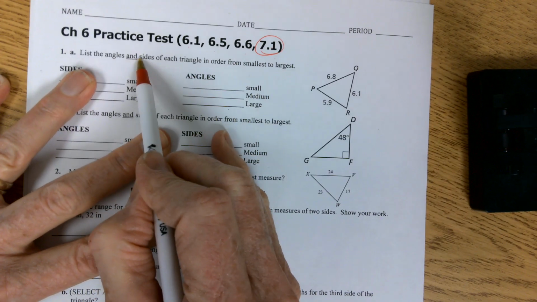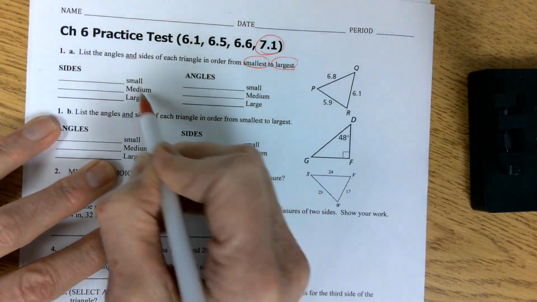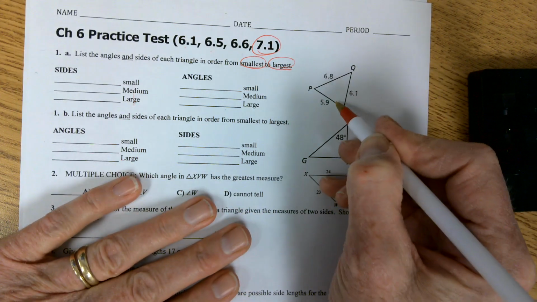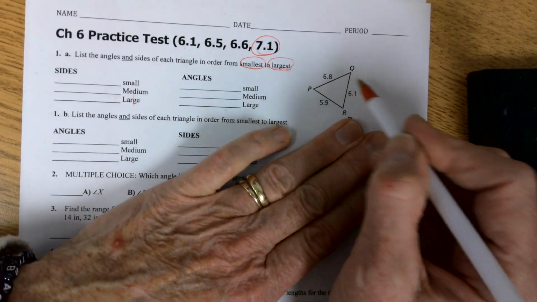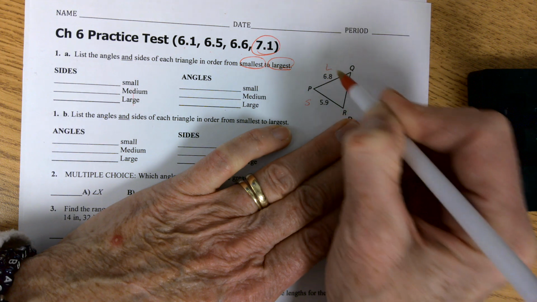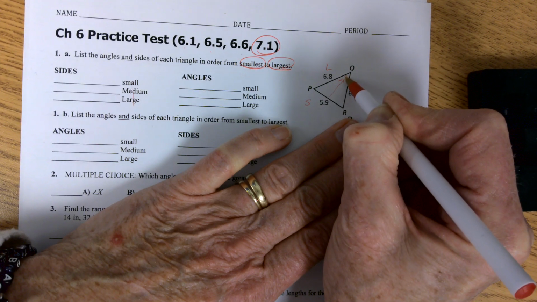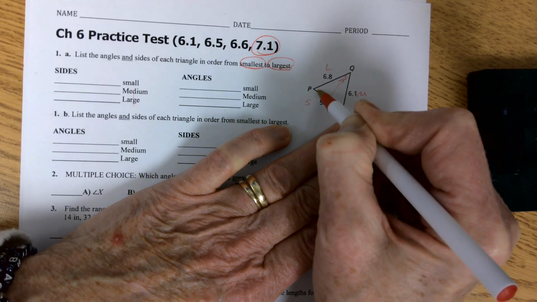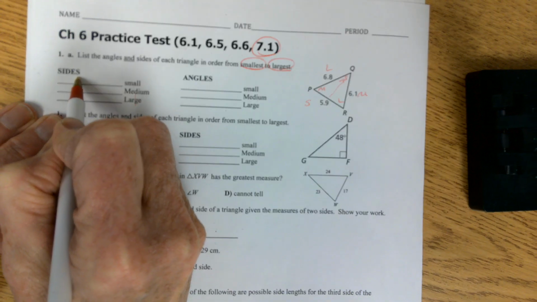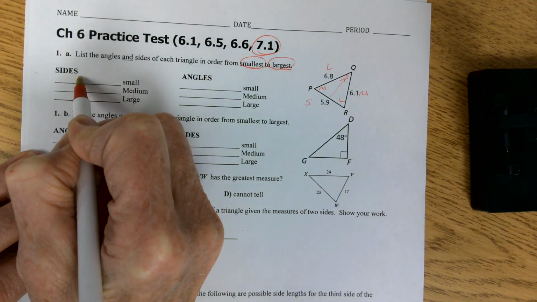On this one, we're listing the angles and sides of a triangle in order from small to large. On the test, I don't say small, medium, large, so make sure you read the directions. We are only talking about one triangle, just the one. So we look at the small side, medium side, large side, then go to the opposite angle. So this angle is my small angle, medium angle, large angle. When it says sides, we always have to have a start and an end.